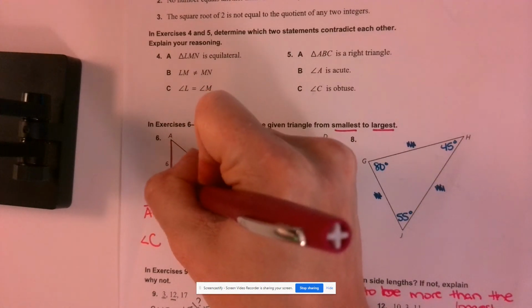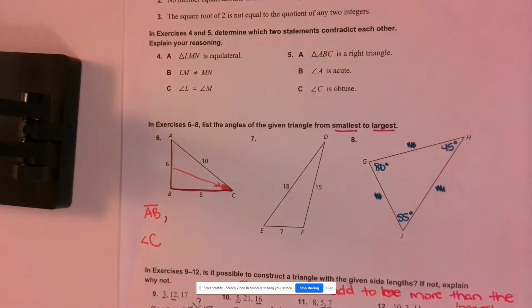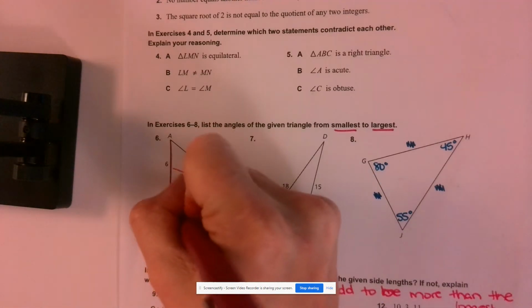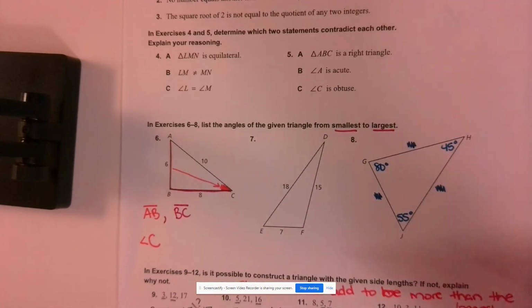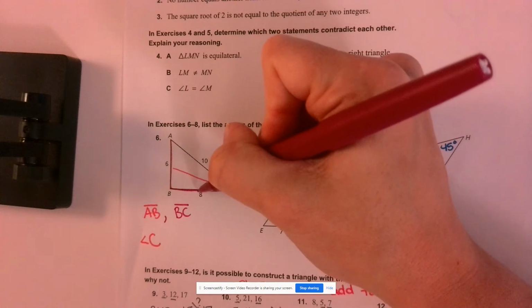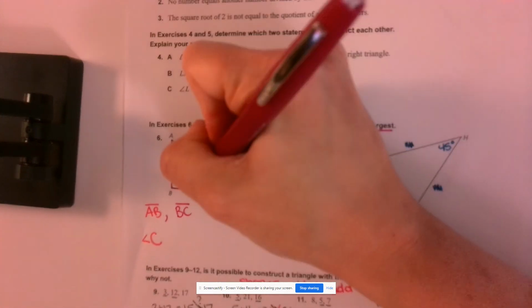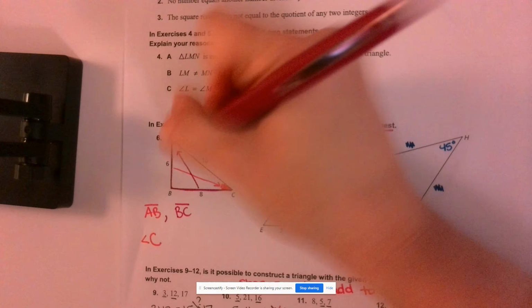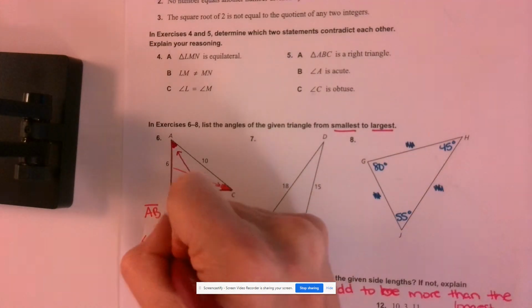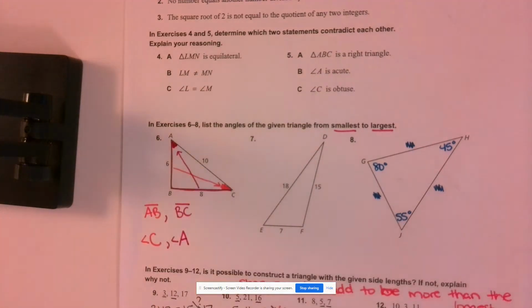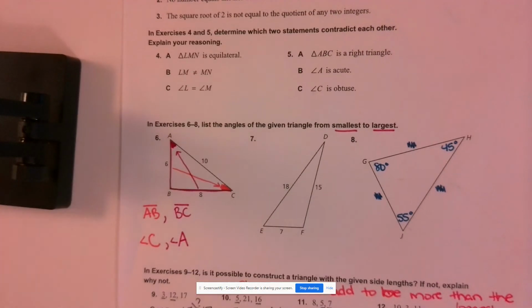That is side BC. It has a length of 8. So segment BC is the next smallest side. The next smallest angle is the angle opposite line segment BC, which is angle A right here. So angle A is the next smallest angle.